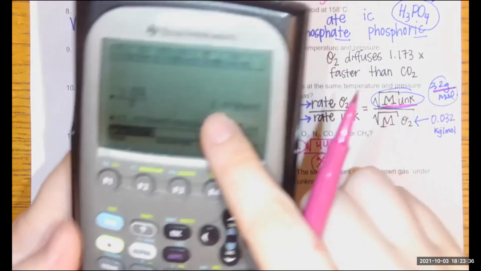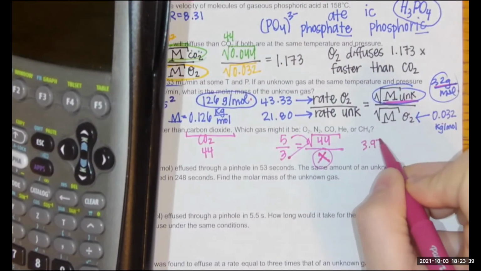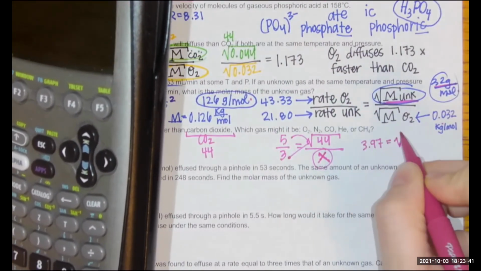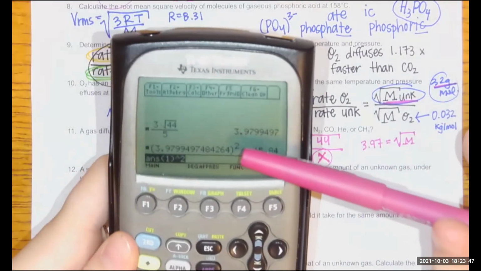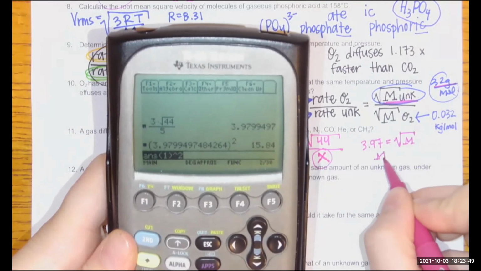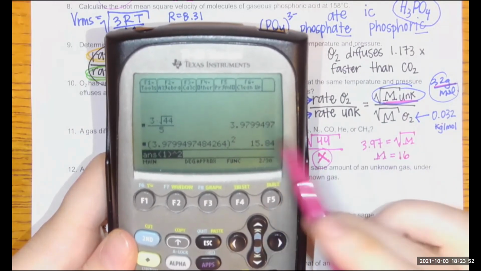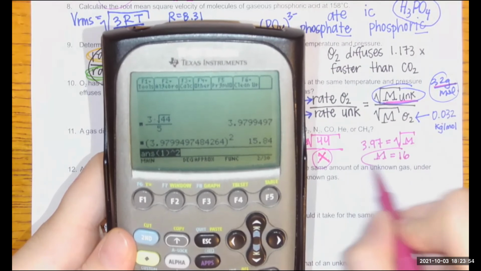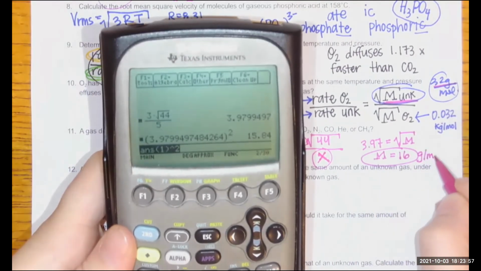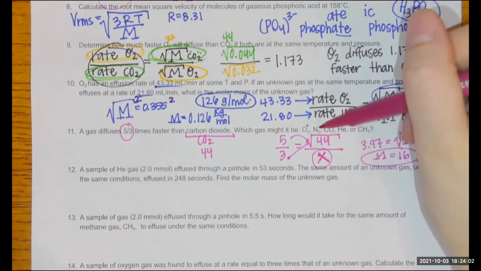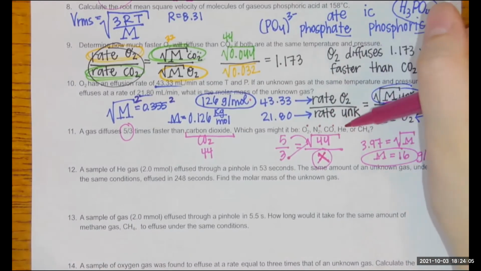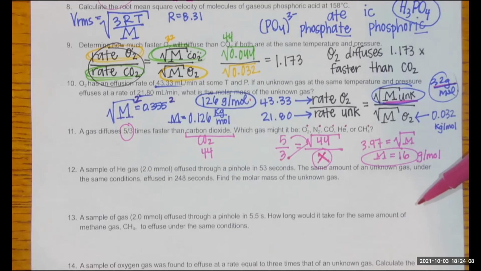3.97. And that 3.97, that's not the molar mass. That's the square root of the molar mass I'm looking for. So I need to square it, and I'm getting, okay, the molar mass now is about 16. It's 15.84, but I'm going to say 16 grams per mole. Which one of these substances, O2, N2, CO, HE, or CH4, which of those weighs 16 grams per mole?